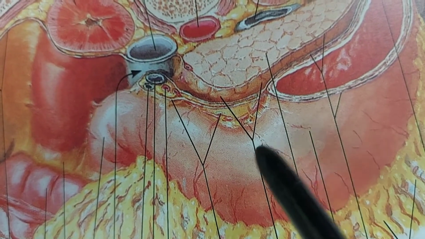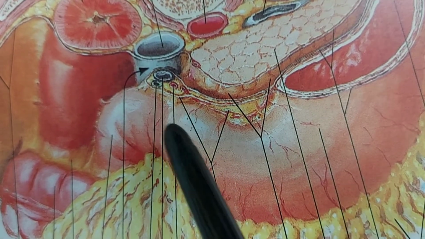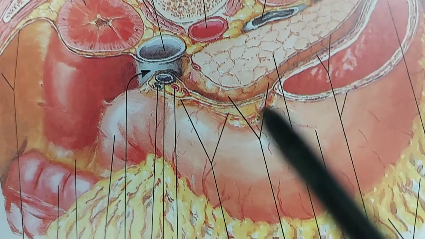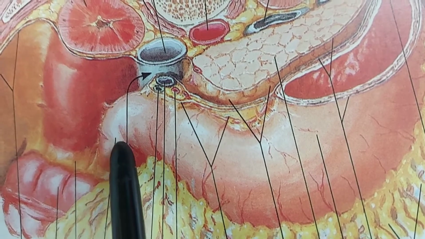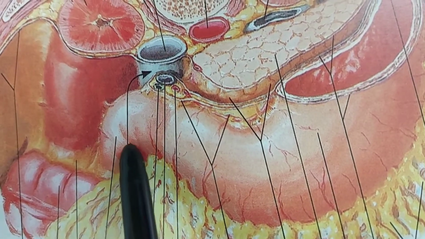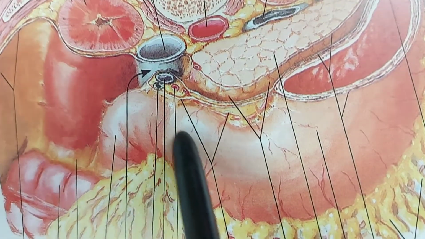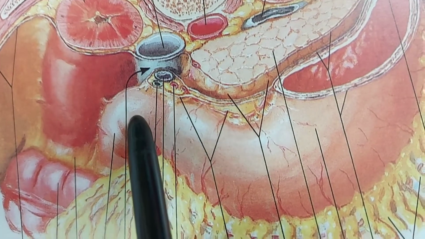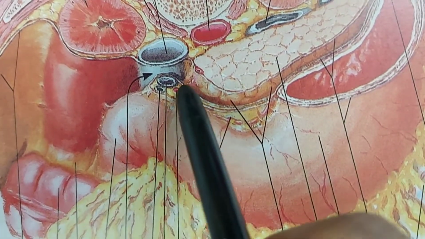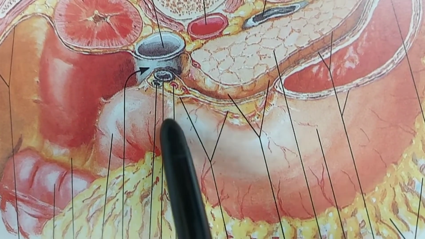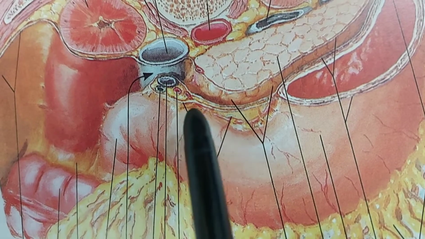Here is the cut section of the lower end of the stomach. This is the pylorus. From this pylorus, there is the continuation of the gastrointestinal tract. This is known as the duodenum, and this is the superior duodenal flexure. From here, the second part of the duodenum starts. Up to this is the first part of the duodenum, and the length of this first part is 2 inch or 5 centimeter. We can divide this into the proximal 1 inch or 2.5 centimeter and distal 1 inch or 2.5 centimeter.